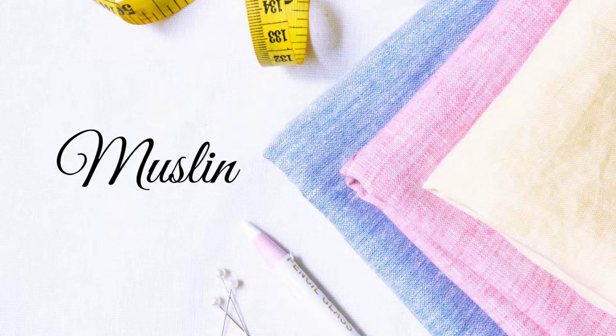Muslin is a type of fabric used to make test garments. The fabric is usually made out of cotton. It's very inexpensive and available in large bulk. It's a very good idea to make a test garment out of muslin before you use your very nice, expensive fabric that you just bought at the fabric store. This way you can get any mistakes, rips, holes out of the way and not on your expensive fabric.